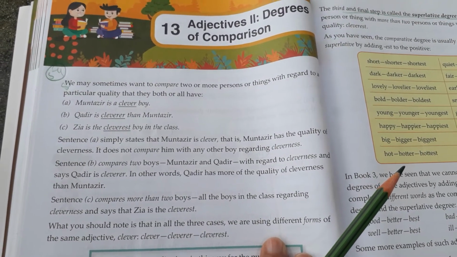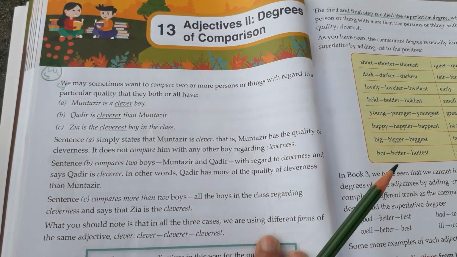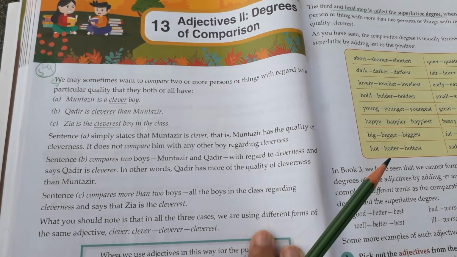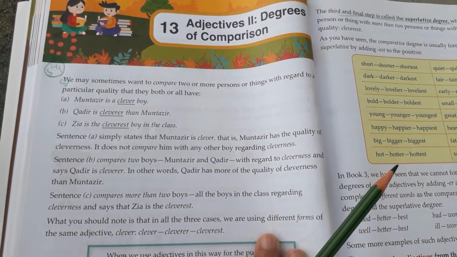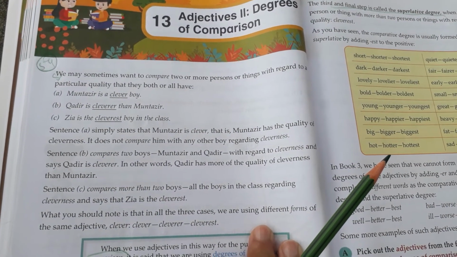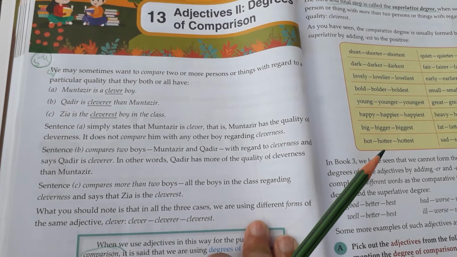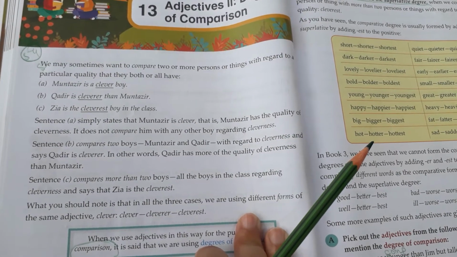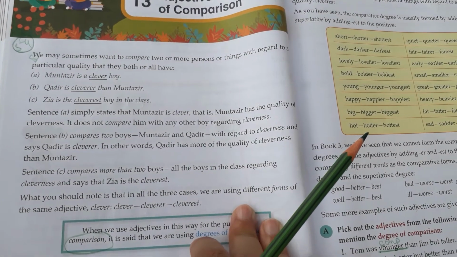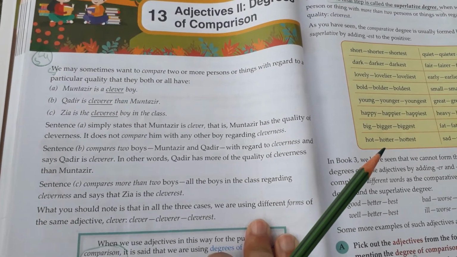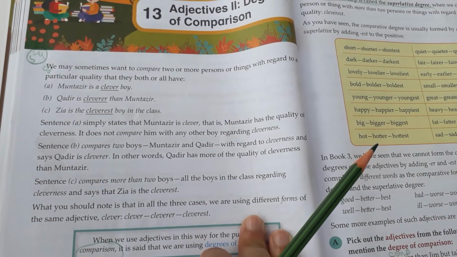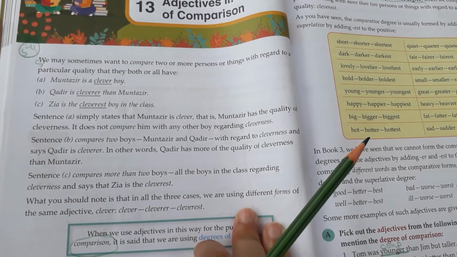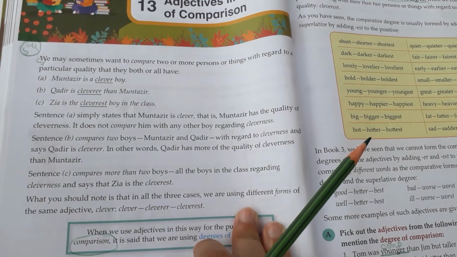Here is your chapter number 13, degrees of comparison about the adjective. I won't give you more explanation about this chapter because you have studied this in the degrees of comparison of adverbs. They are the same, but adverbs tell you about verbs or other adverbs, and here it is about the noun. This is the main difference between the adverbs and the adjectives and their degrees. Those degrees were about the adverbs, and these degrees are about the adjectives.